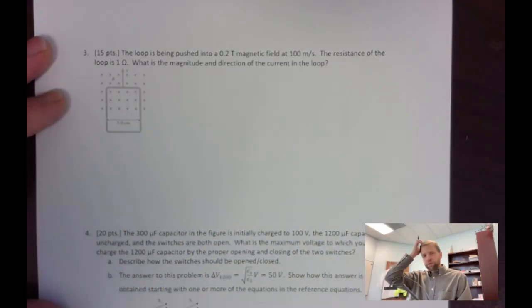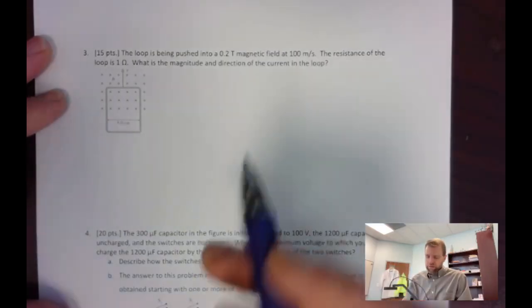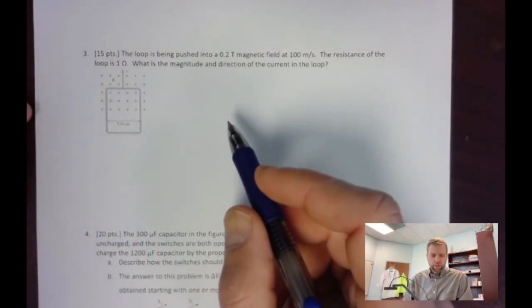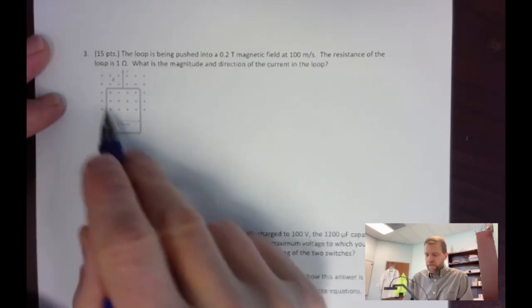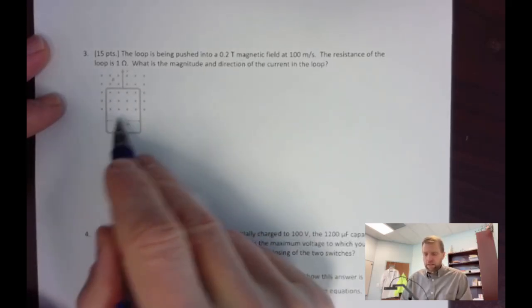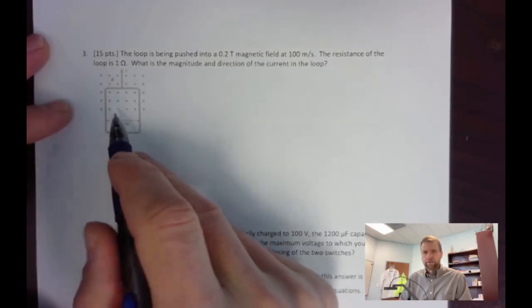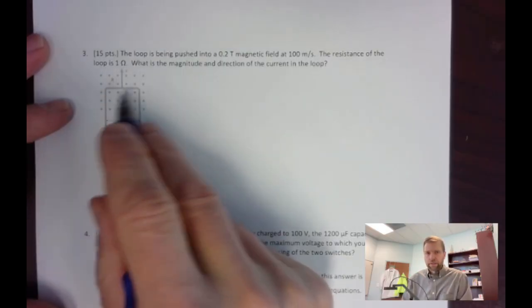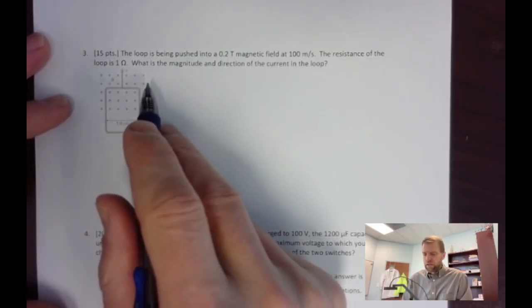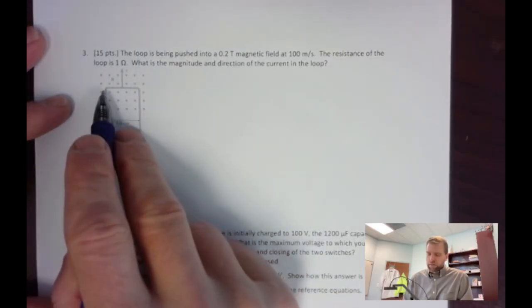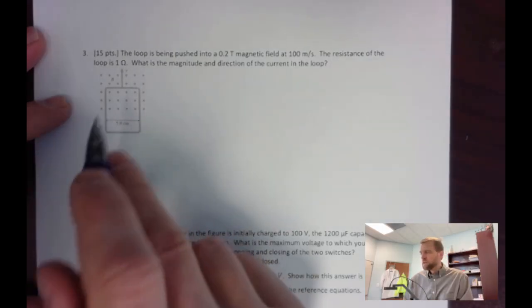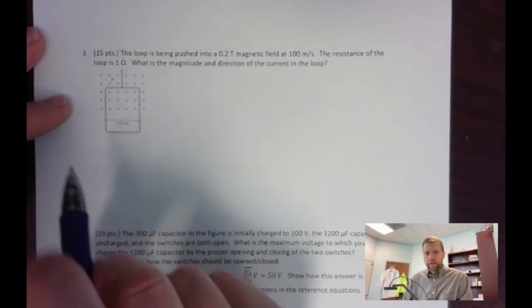We actually have 2 ways that we can solve this. One is by looking at the changing magnetic flux inside the loop using Faraday's law and then Lenz's law to figure out the direction. The other is by using the movement of a wire in a magnetic field.